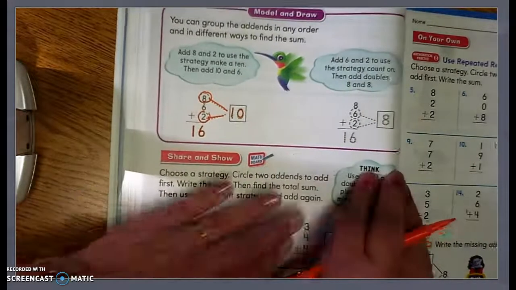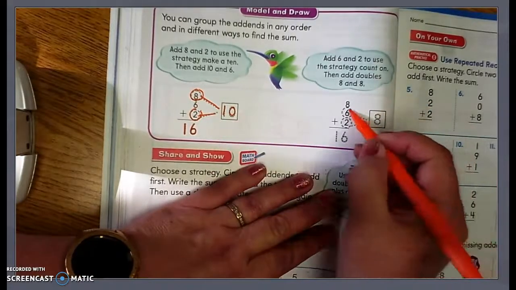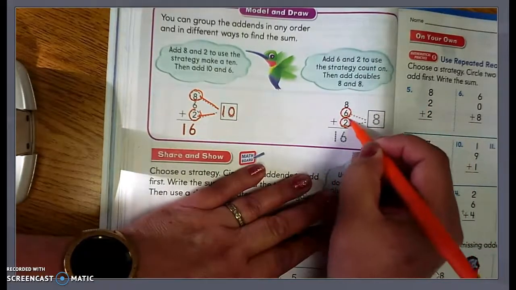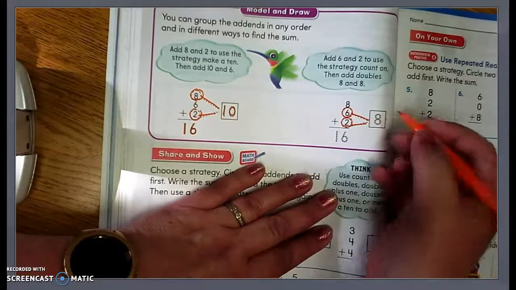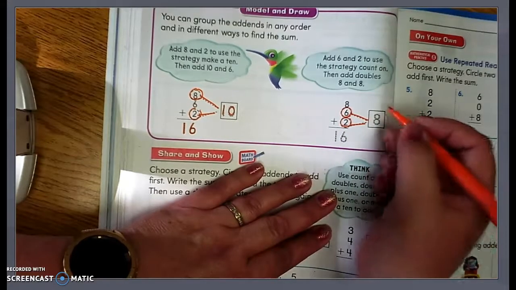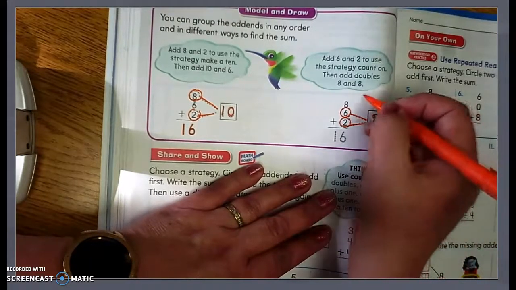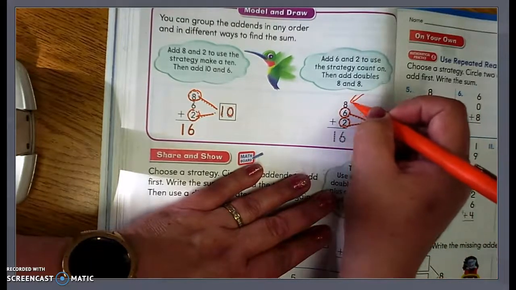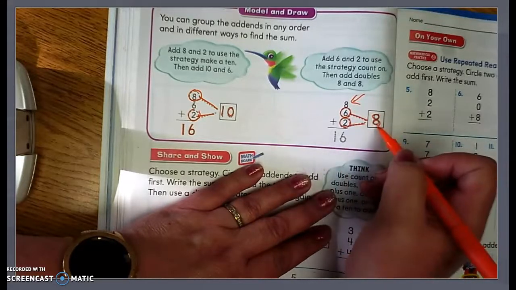Now, if we added it a different way, so instead of adding the 8 plus 2, what if we ended up adding 6 plus 2? We put those together first. So we're going to add the 6 plus 2, and 6 plus 2 equals 8. But we still have to add this little guy, right? Because we still have that 8 that we still need to add up. So we have to add 8 plus 8.